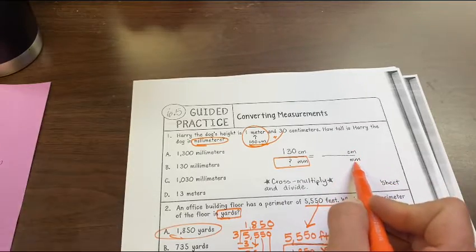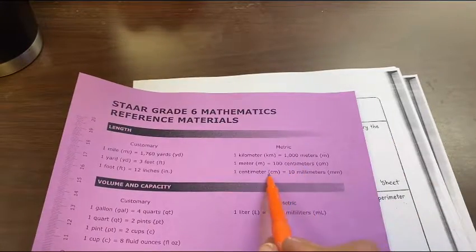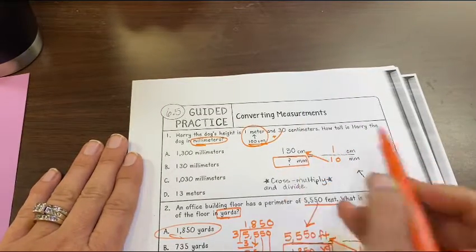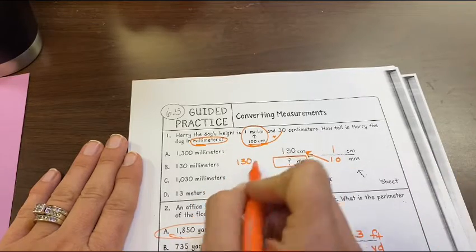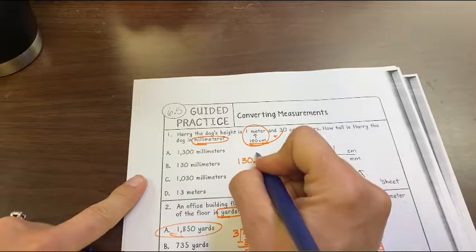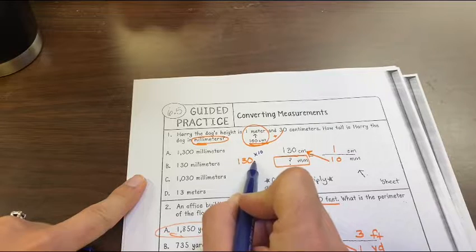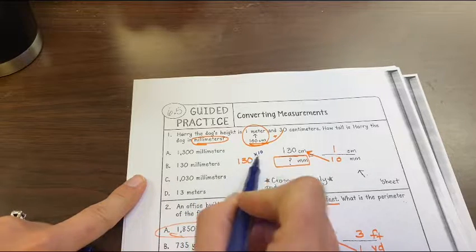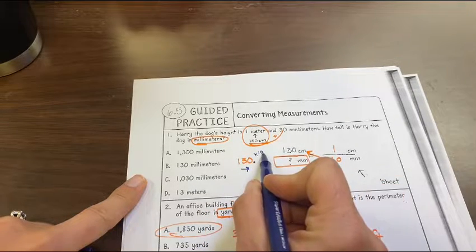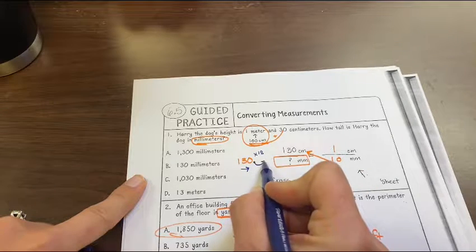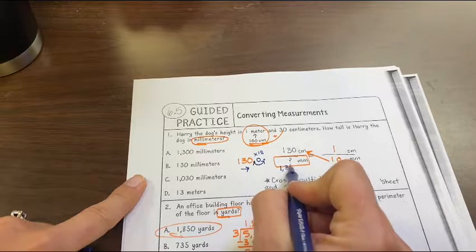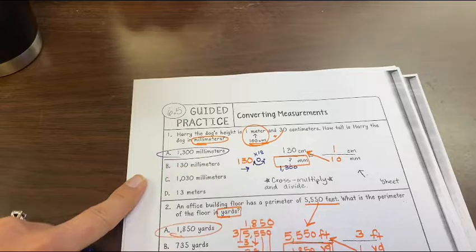So centimeters to millimeters, I'm going to look right here. There is 1 centimeter and 10 millimeters. So I'm going to cross multiply. Yesterday we learned a shortcut for multiplying and dividing powers of 10. So if I'm going to multiply by 10, my invisible decimal is at the end of the number, like a period in a sentence. And in order to make it 10 times bigger, we're going to move our decimal to the right. And the 10 tells us to move it 1 time. So now we have an answer of 1,300 millimeters, which is A.